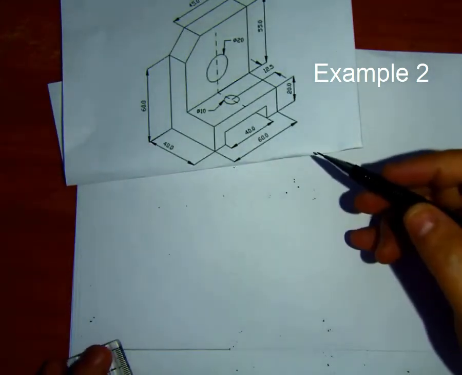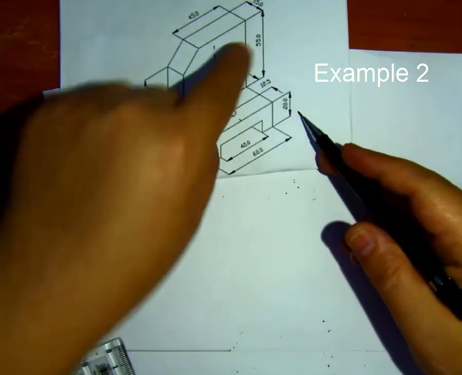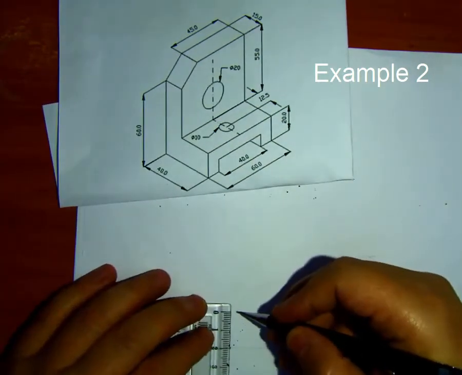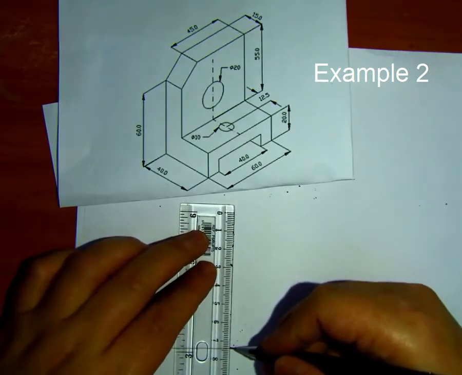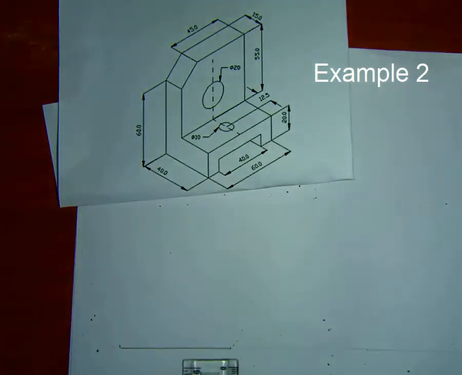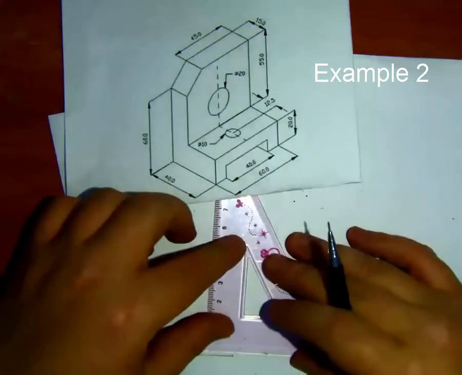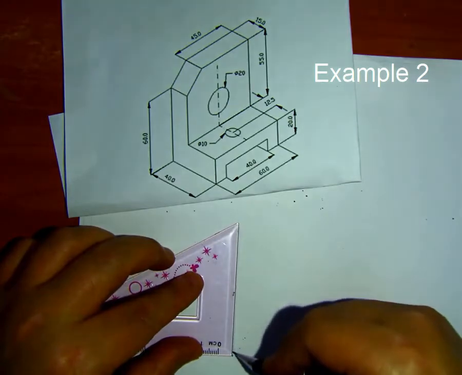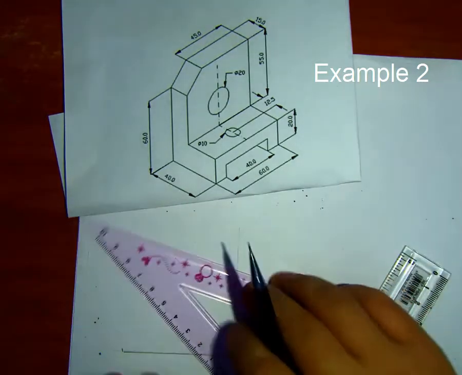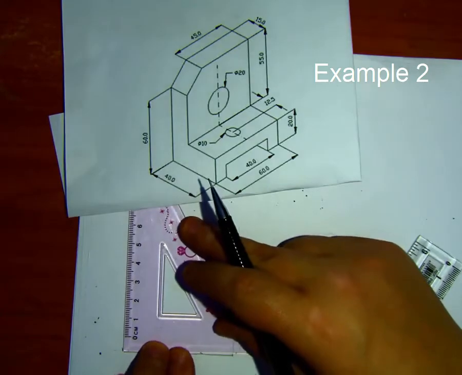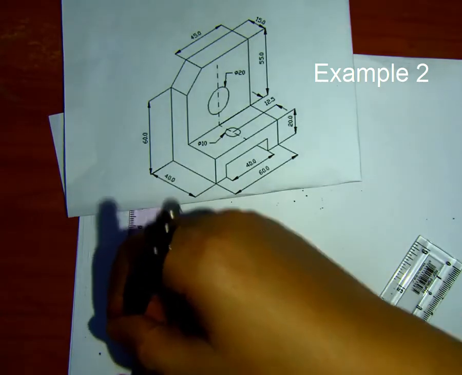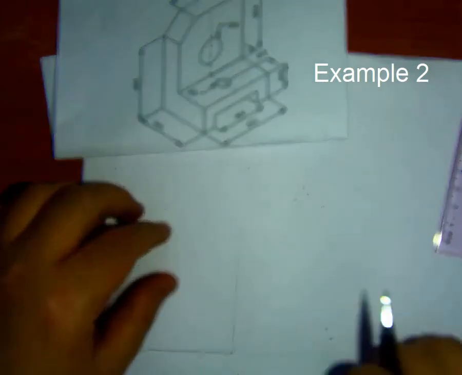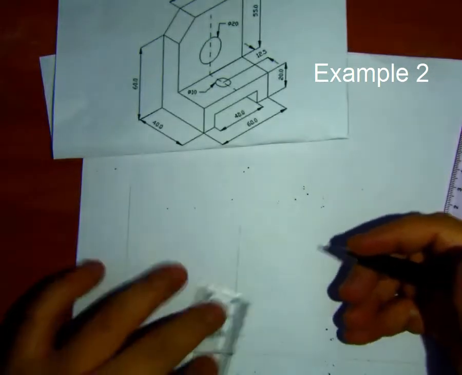Now, what's the height? The height is 20 plus 55. So first I will draw a perpendicular line. As I told you before, in order to draw a perpendicular line, you have to use the triangle, so you can make sure that you are drawing a perpendicular line. Now this is 20.